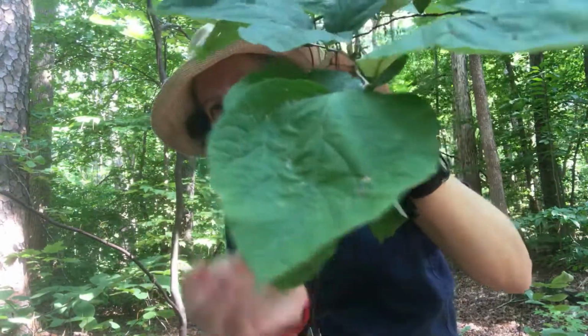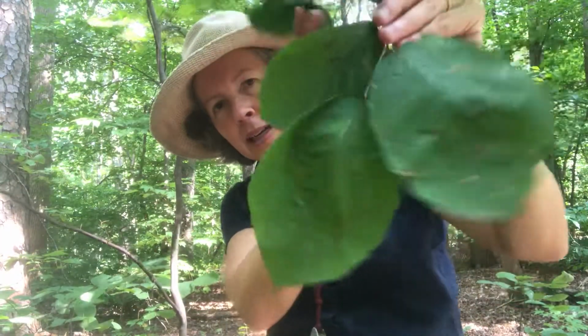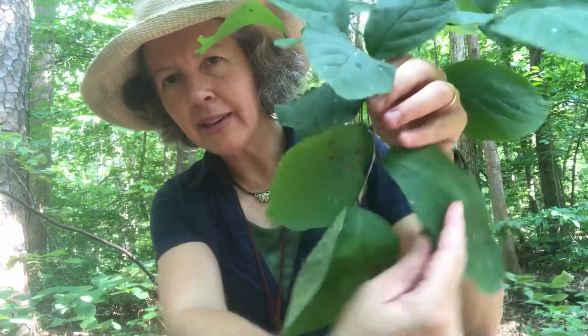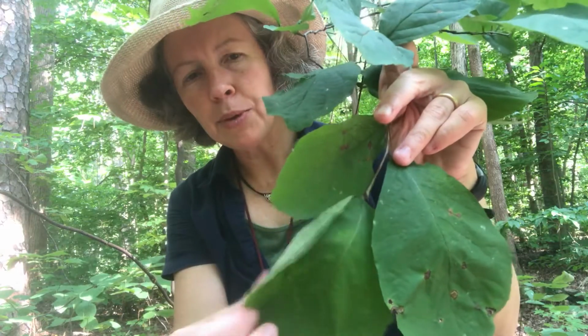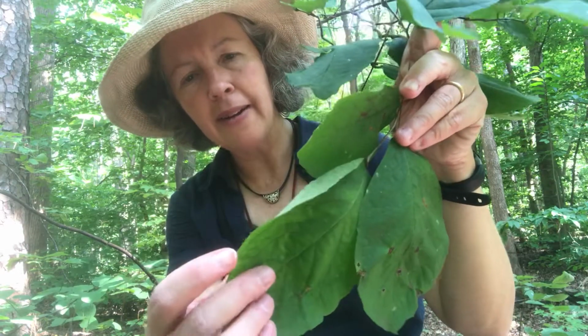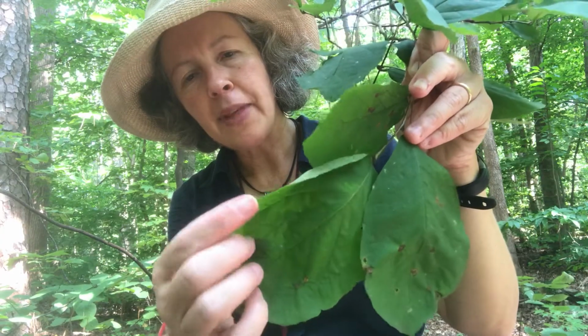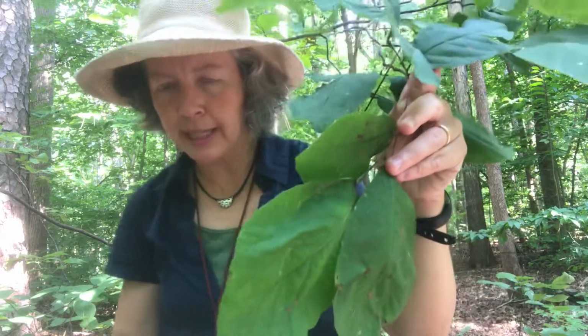They're simple. So they are alternate. You can see there's just one leaf per node. And they're smooth, they're entire, so they don't have a lot of distinguishing features there. They're pretty thin and deciduous.